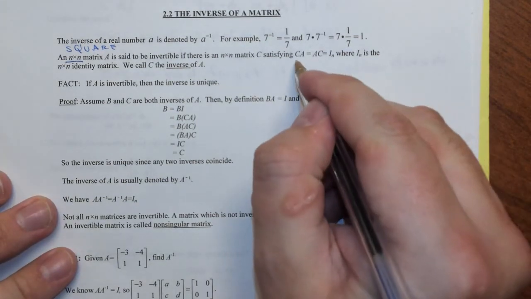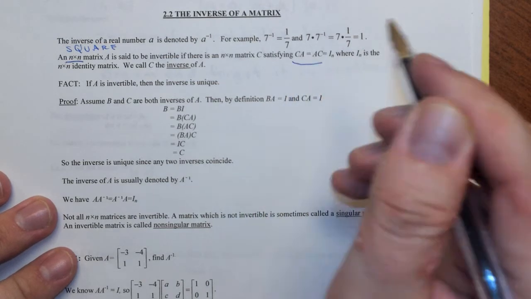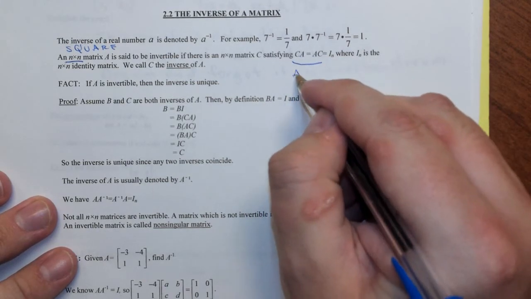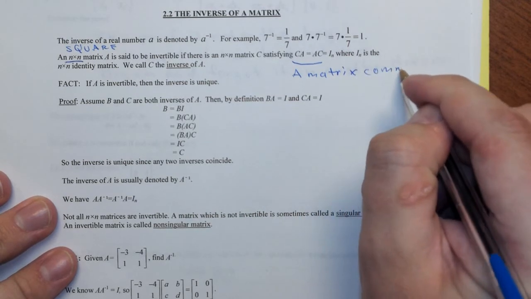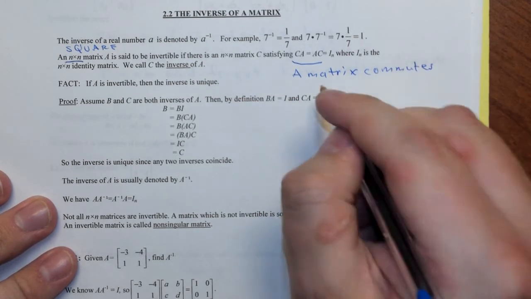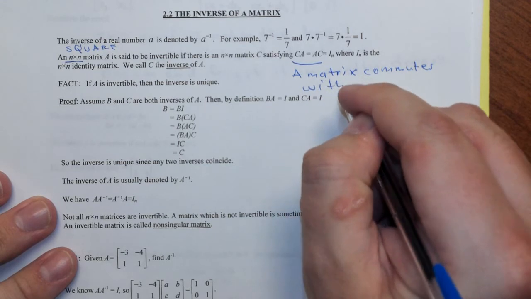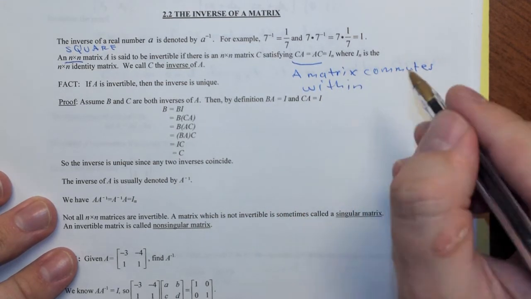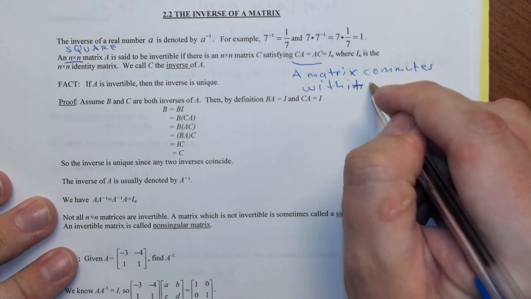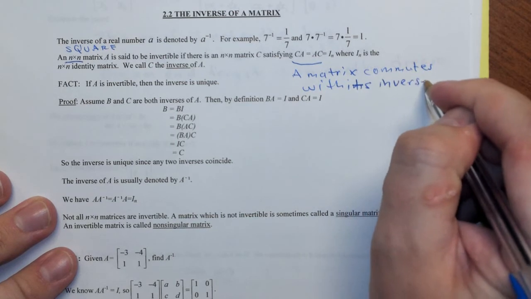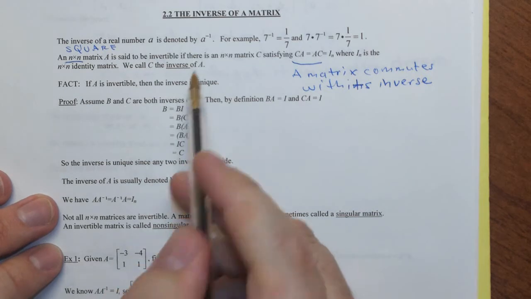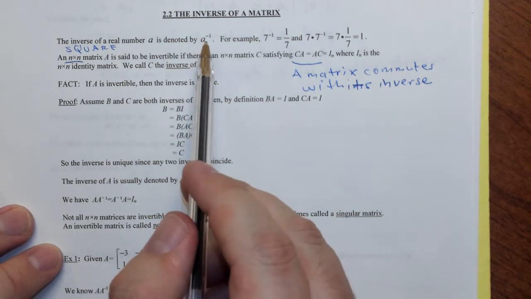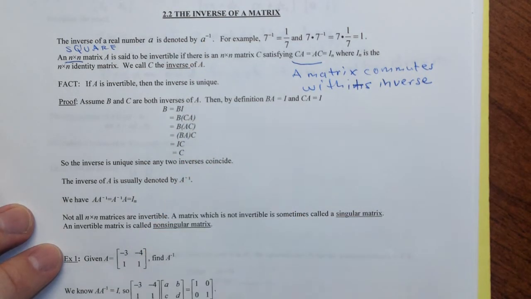Now, also in this definition is a fact. Any matrix will commute with its inverse. That is one of the few cases where a matrix necessarily would commute with its inverse. We call C the inverse of A, and we will denote it as A with a -1 superscript.